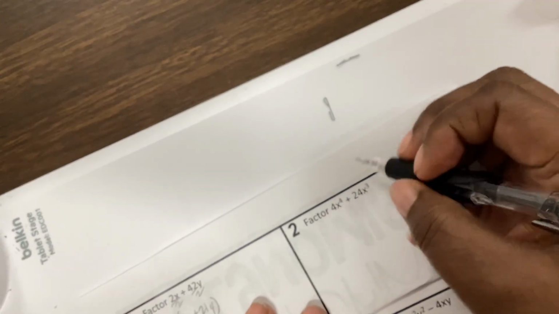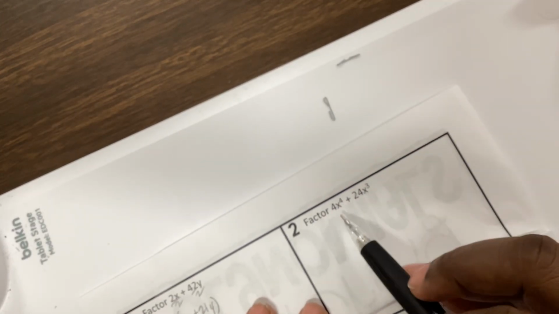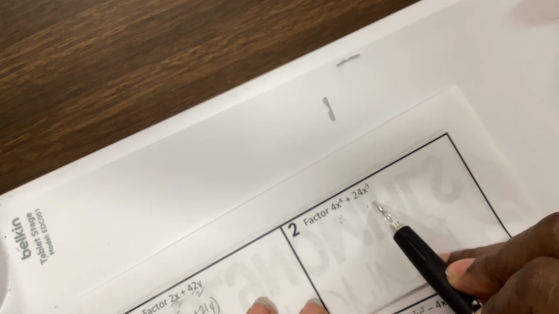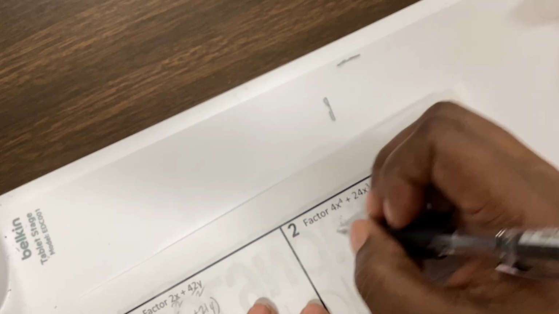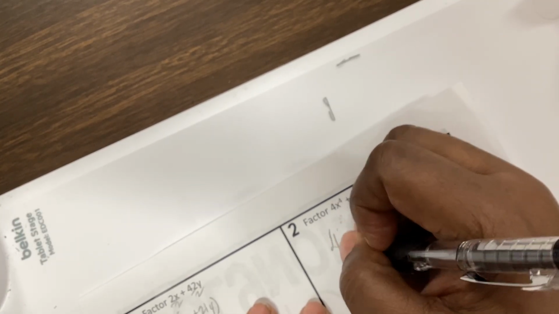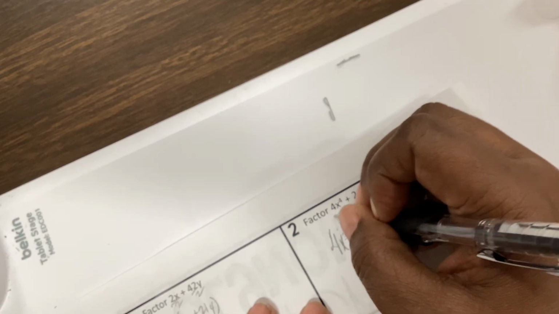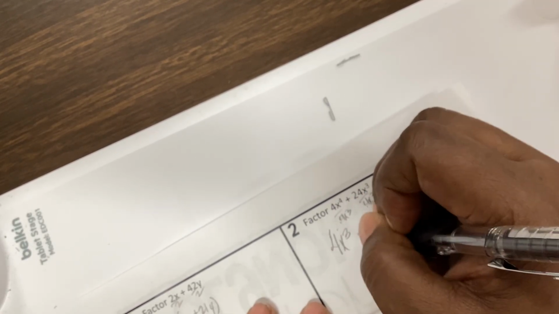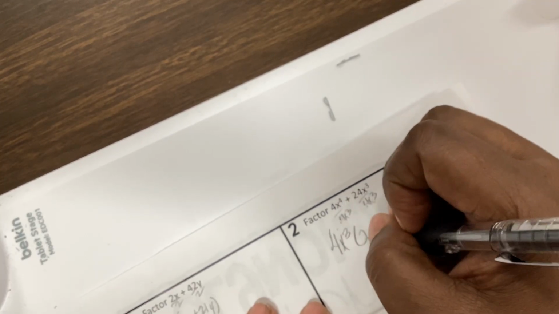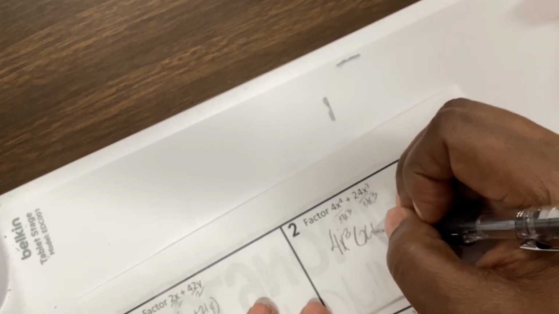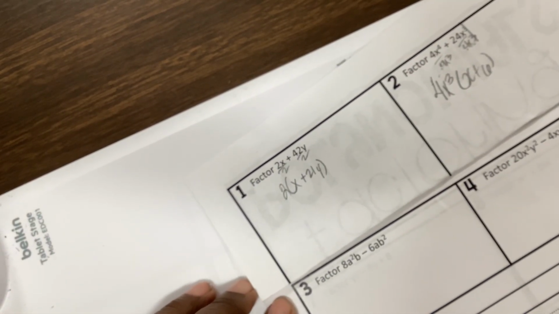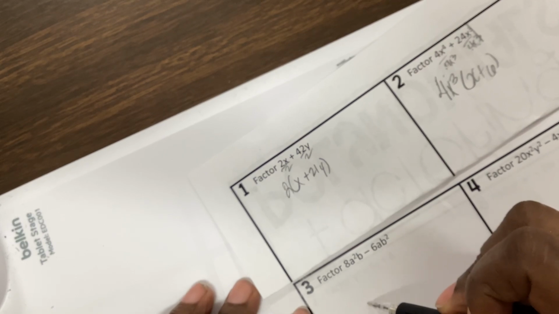Okay? Here, we're going to look at the GCF. So 4 goes into 4 and 24. And x cubed goes into x cubed and x to the 4th. So we're going to factor out 4x cubed. Now, you don't have to write yours up under here, but I do that to keep up with what I'm doing. That cancels out.